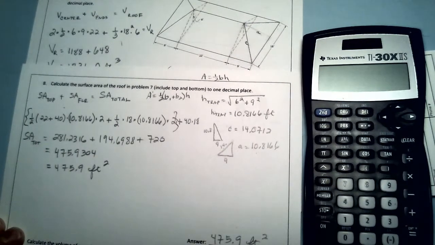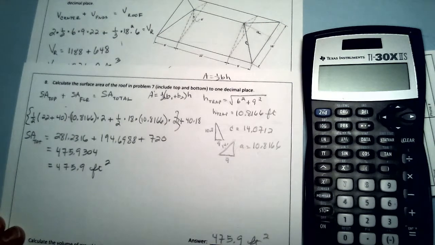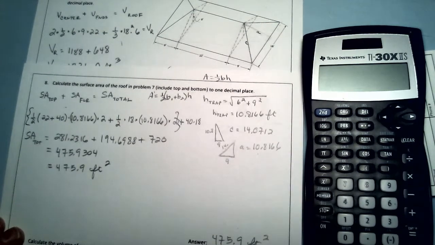This is Math 63, Chapter 4 test review. We're going to be doing problem number 8. This is the third time I'm doing this problem because I keep messing up the video. So rather than start from scratch, I'm just going to go over what I did here.